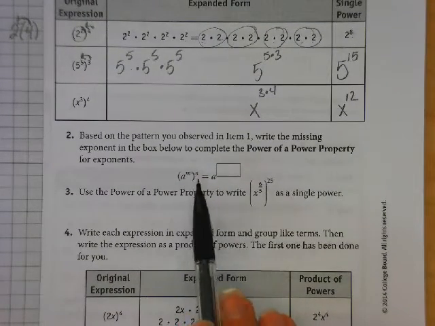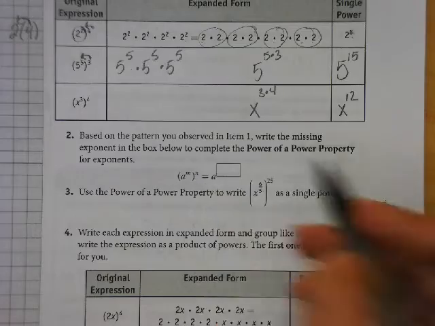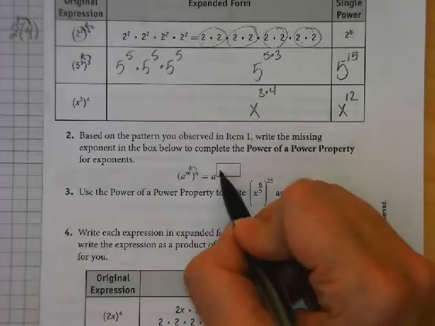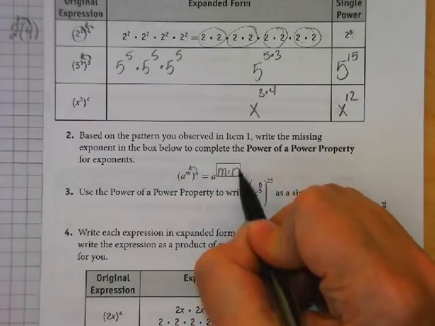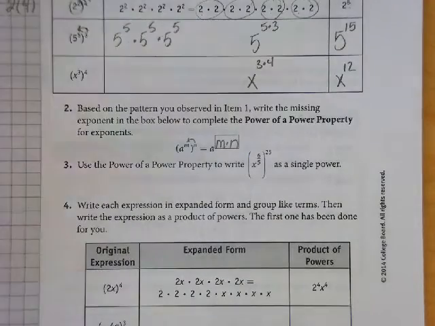So what could we write for our generic rule here? A to the M, all to the N. Well, what are we doing? We're going to multiply M times N to get our exponent. Does that make sense?